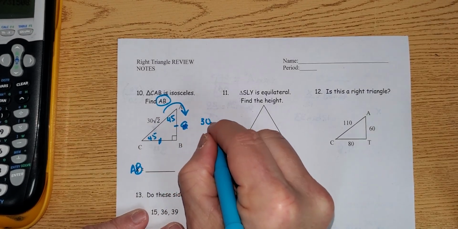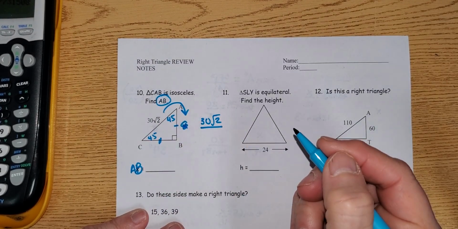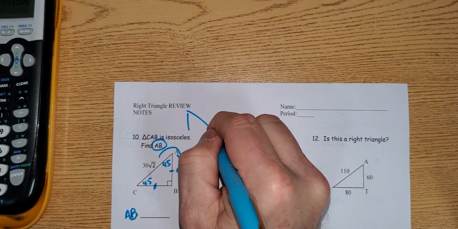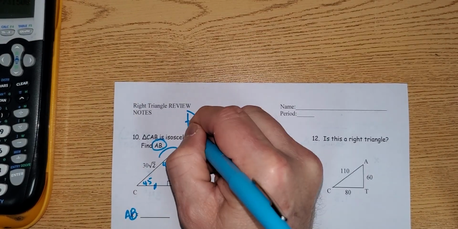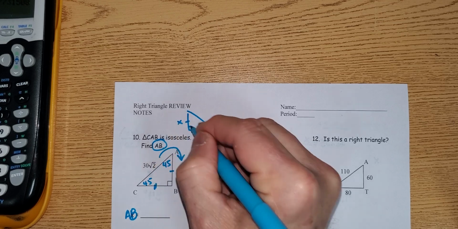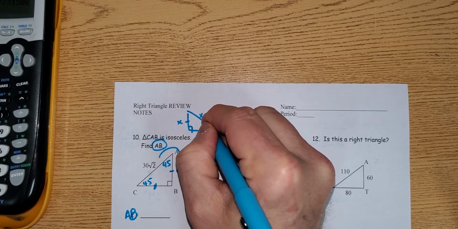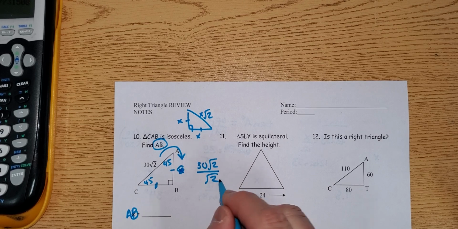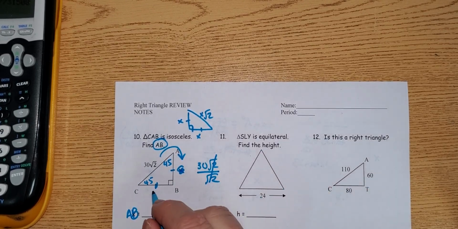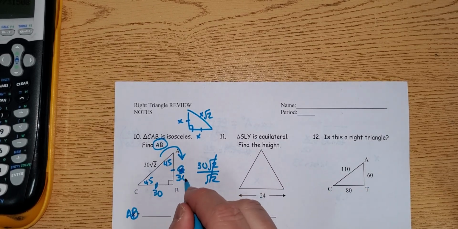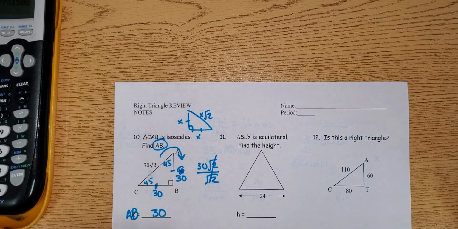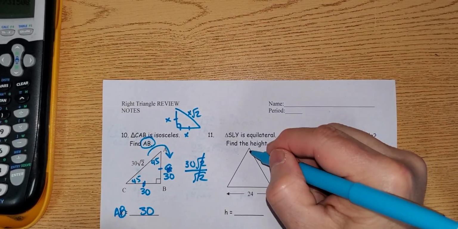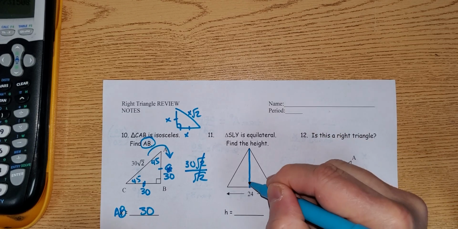So 30 radical 2 divided by what? By radical 2, because that's the formula, right? If these are congruent, and that's a 90, then this is x, and this is x radical 2. So anyway, you divide by radical 2, cancel those, and you get 30 for both of those sides, right? Okay, it's easy. All right, they want the height, which is here, okay?